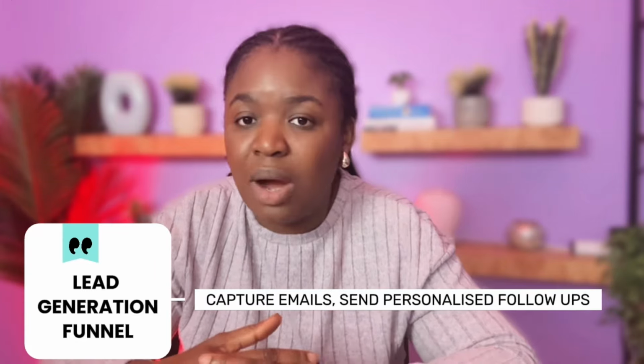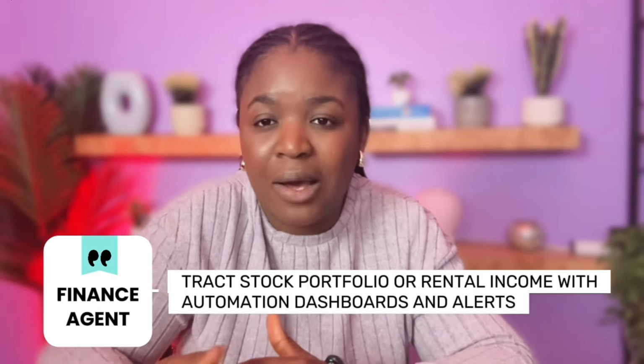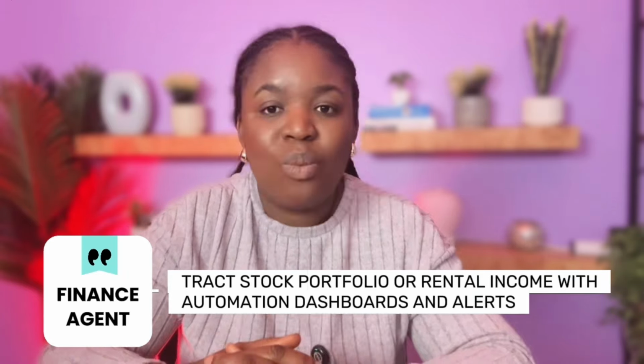Or you can have a lead generation funnel that can basically capture emails and personalized follow-ups, feed data into your CRM automatically. Or you can even have a finance agent that will track stock portfolio or rental income with automated dashboards and alerts. When you combine n8n with your creativity, you can definitely build more automations that will keep earning in the background. And this is real digital leverage at its finest.